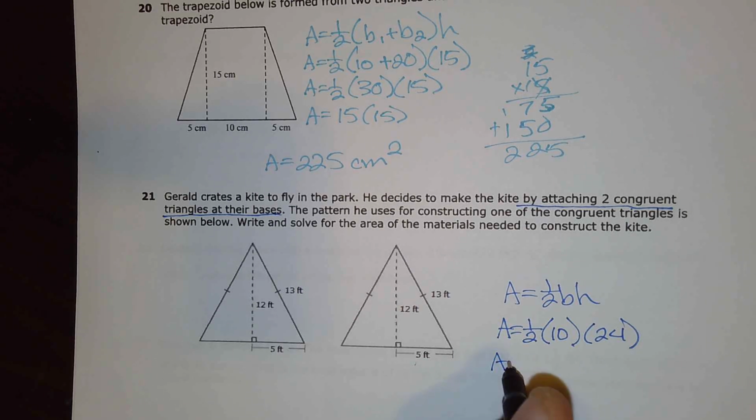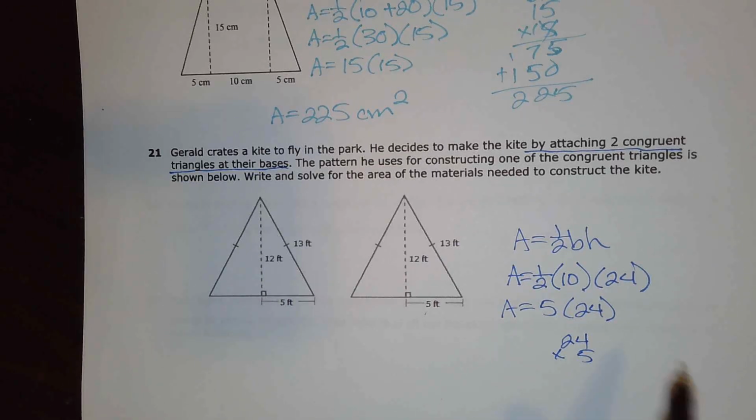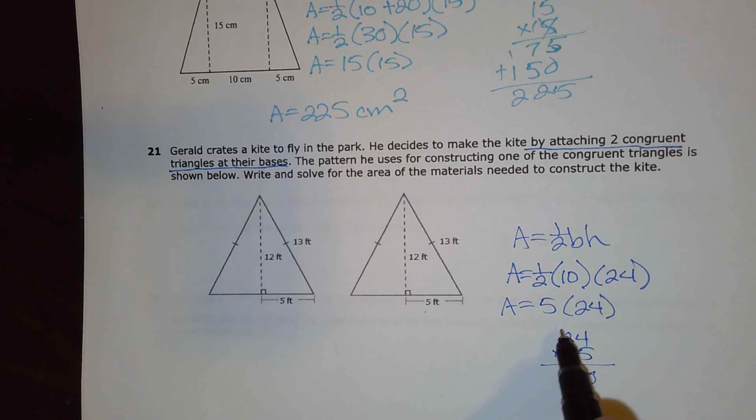All right, let's keep going. Half of 10 is 5. 5 times 24. Let's do it. 20, 2, 10. So 120 feet squared for combining these two kites. All right.